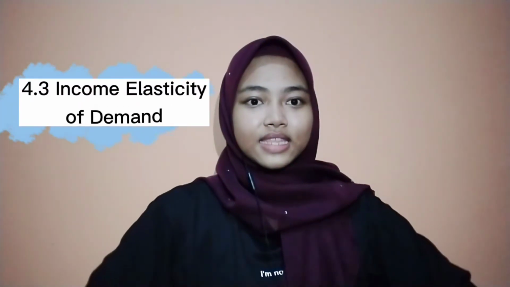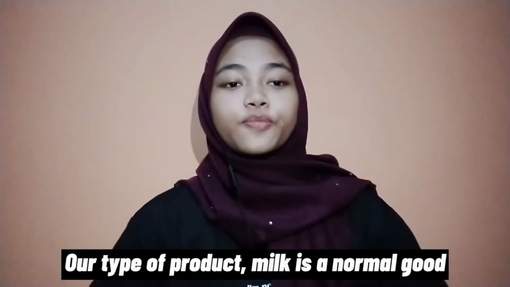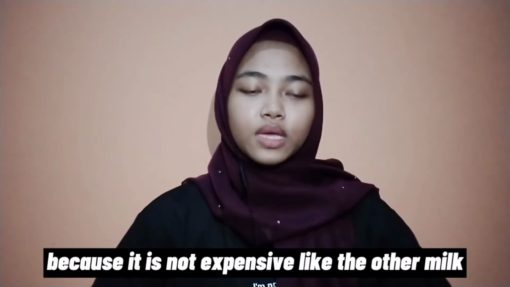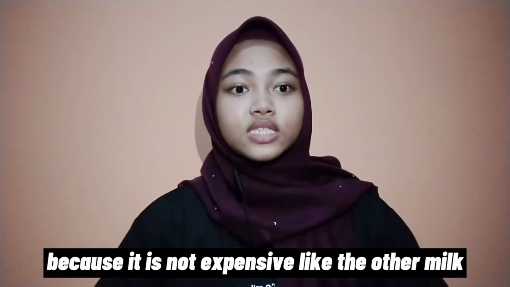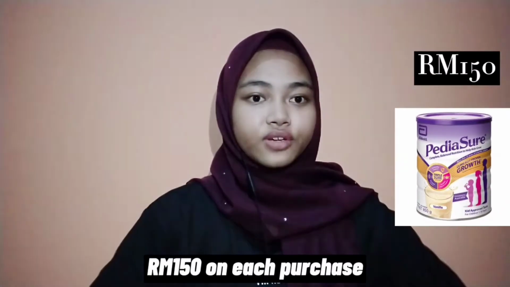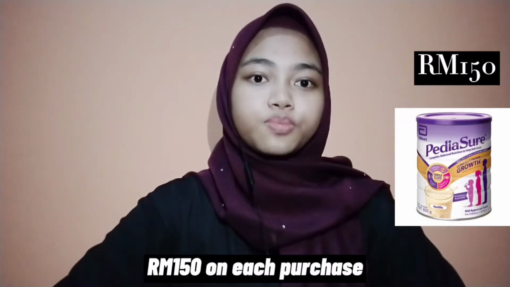Income elasticity of demand. Our type of product, milk, is a normal good because it is not expensive like other milk such as Pediasure milk that costs 150 ringgit on each purchase.